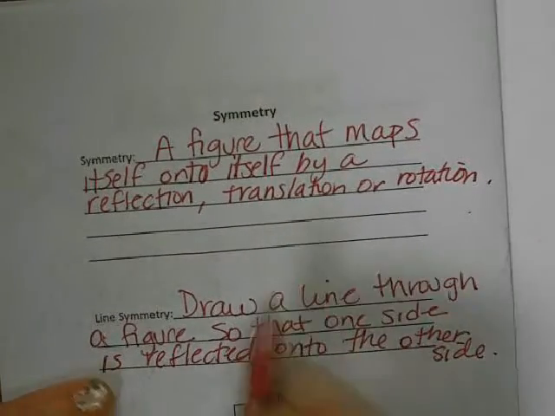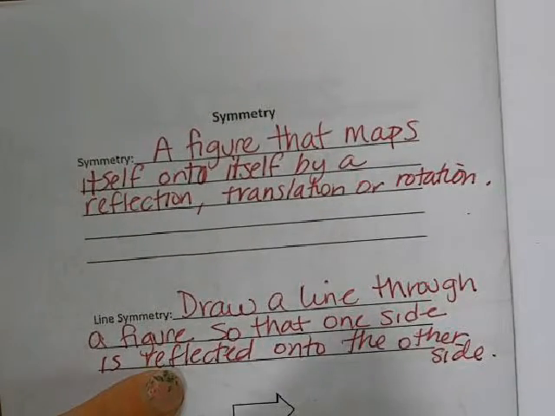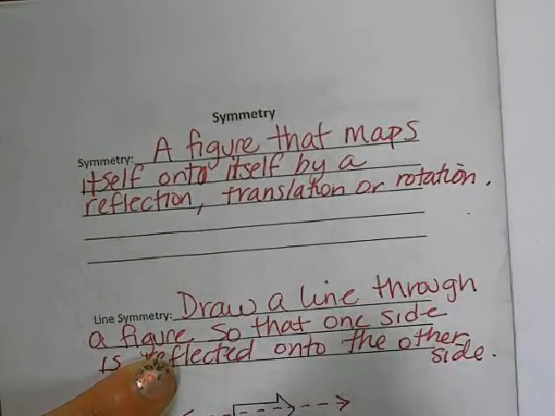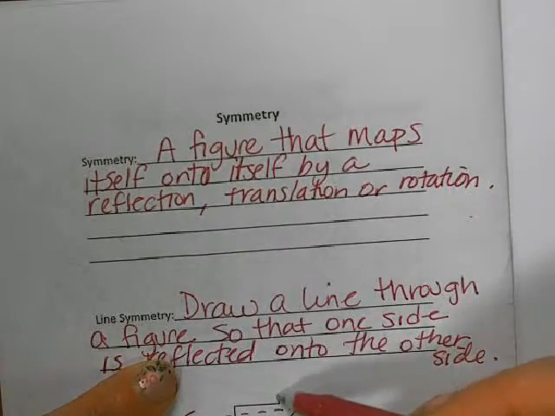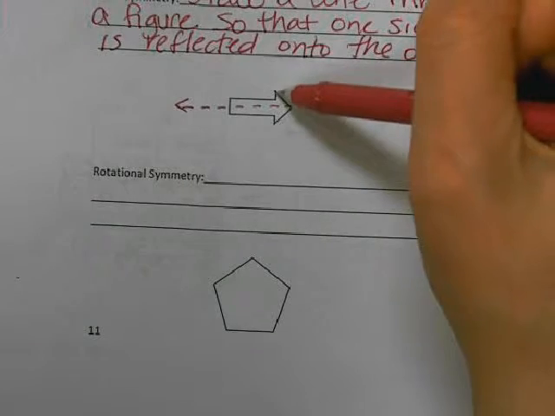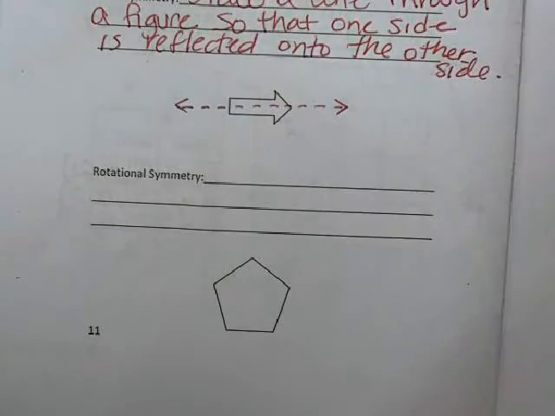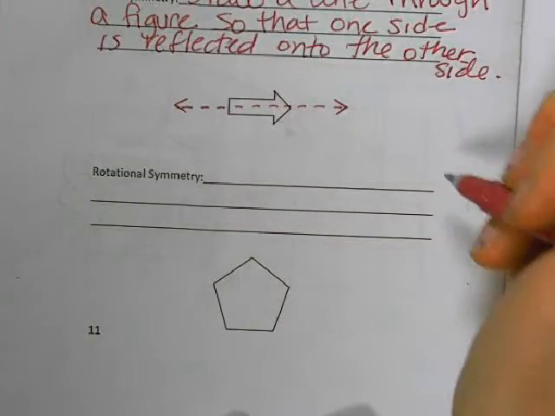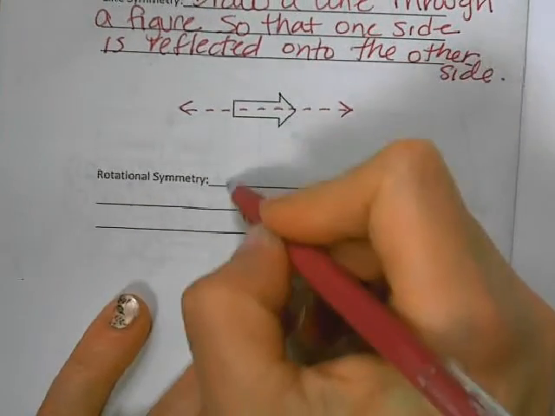So line symmetry would be like in this arrow here, I could fold it in half this way and create a crease, and this top part of the arrow would reflect over onto here. I could fold it in half and make a crease so that this top part of the arrow would go onto over here. Okay?